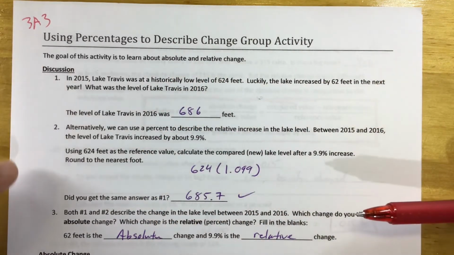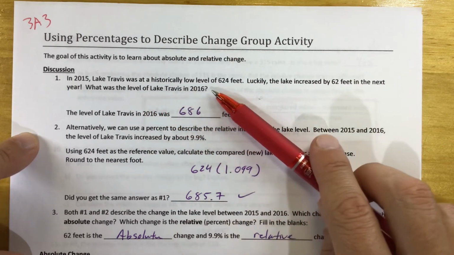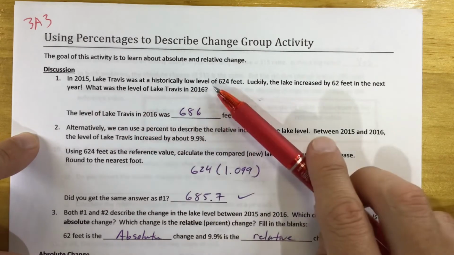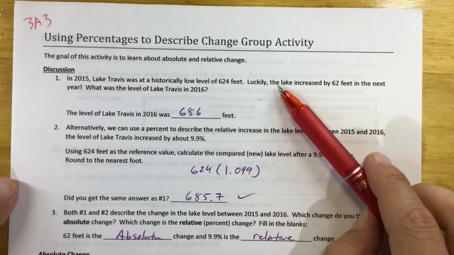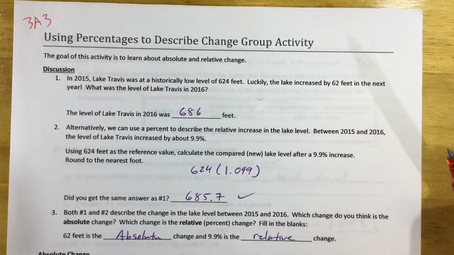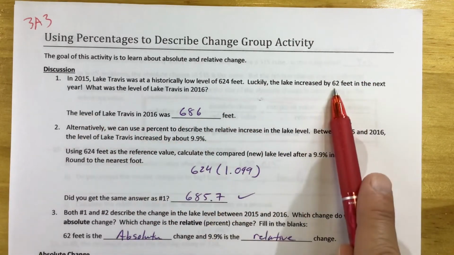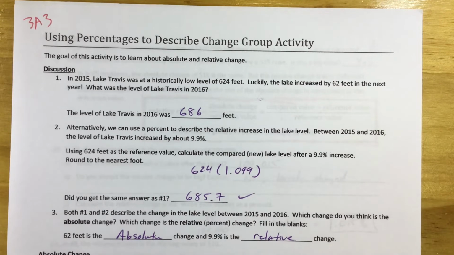Okay, so the beginning here, let's see, Lake Travis is historically low. In 2015, Lake Travis is historically low at 624 feet. Luckily, the lake increased by 62 feet the next year. What was the level in 2016? Okay, so you would just add on 62 feet to 624, and you should get 686. You should get that number. Okay, where we're going to go.